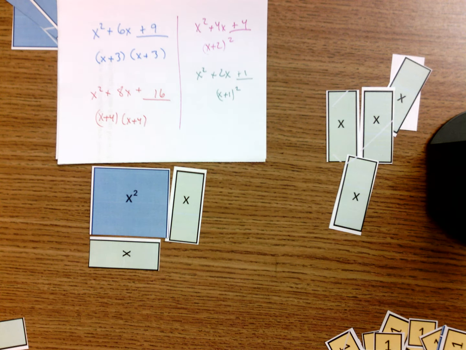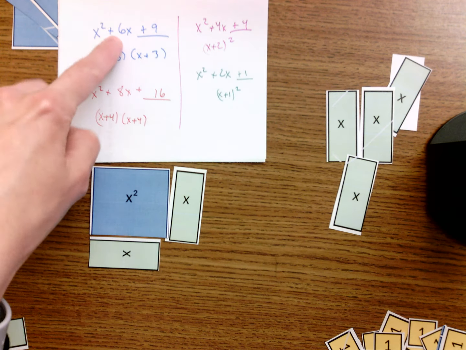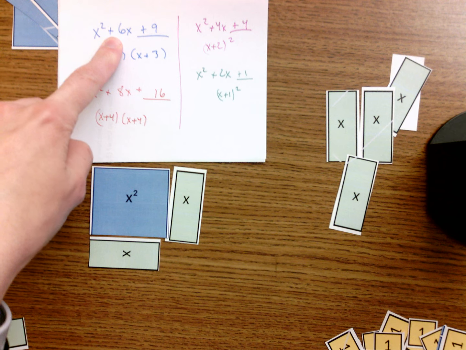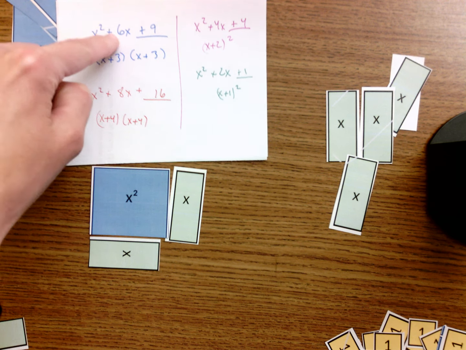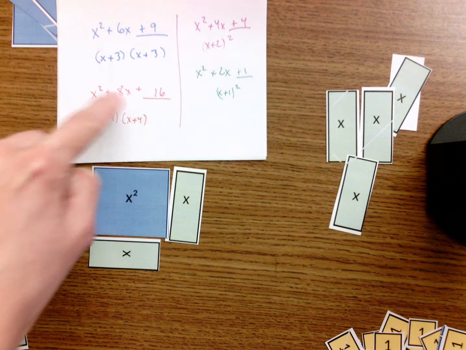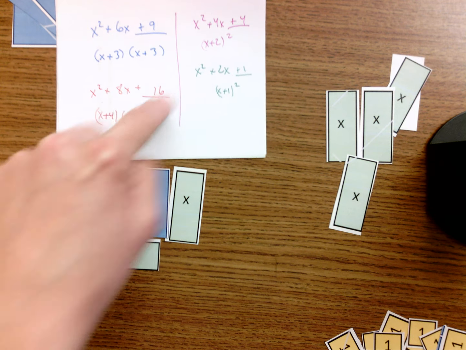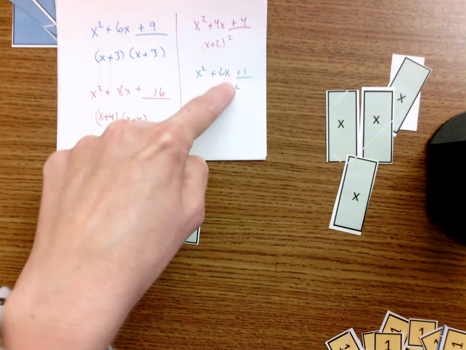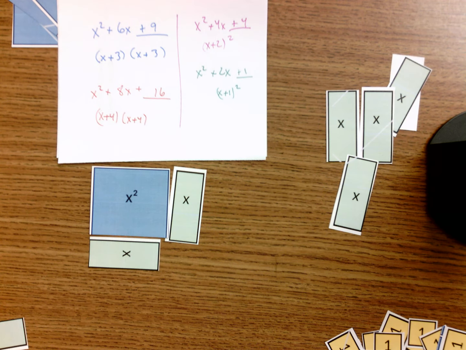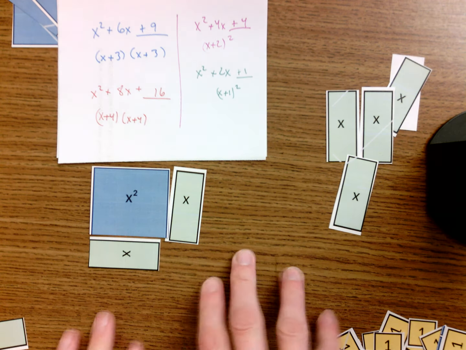Okay, so that's kind of the shortcut for completing the square. You take your x term, your linear term, take half of it, and then square that number. So half of 6 is 3, 3 squared is 9. Half of 8 is 4, 4 squared is 16. Half of 4 is 2, 2 squared is 4. Half of 2 is 1, 1 squared is 1. Okay, so that's the idea of completing the square.